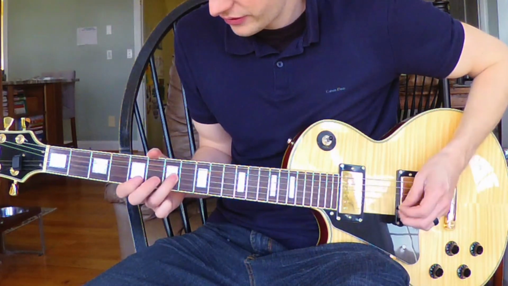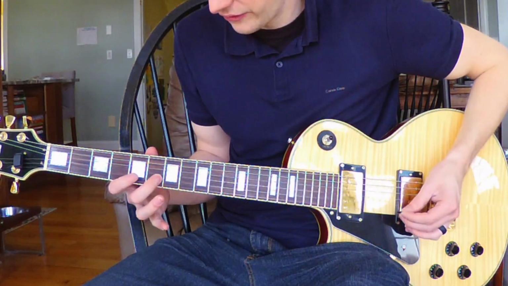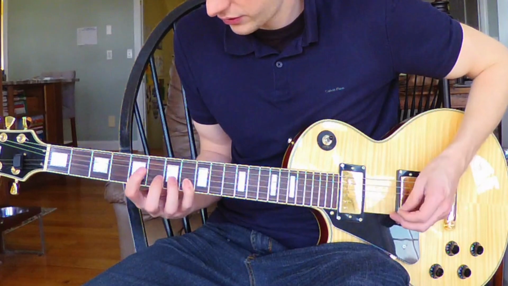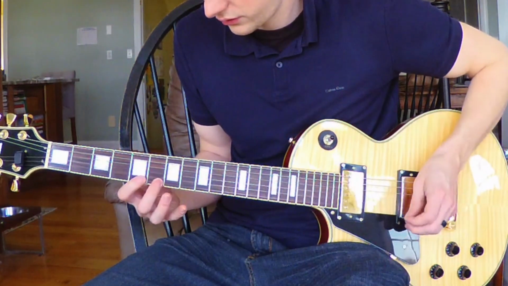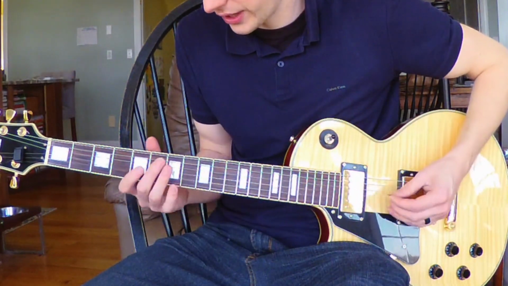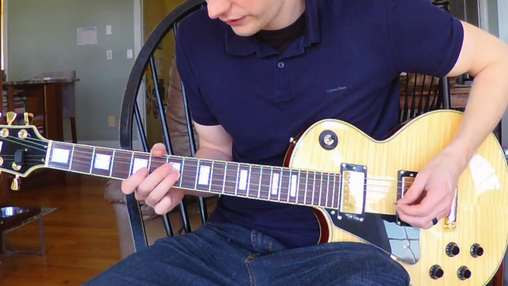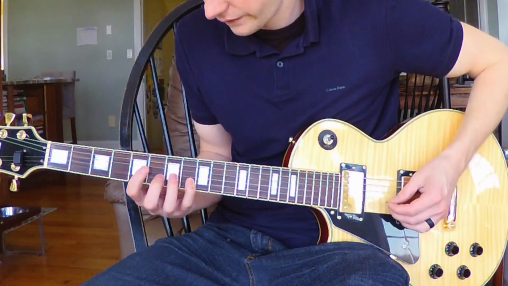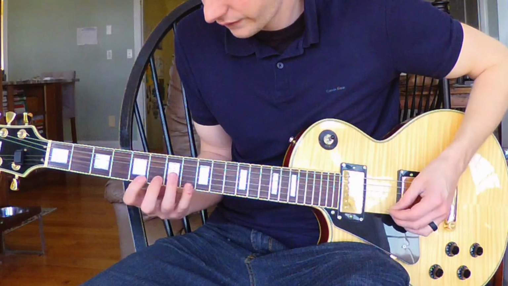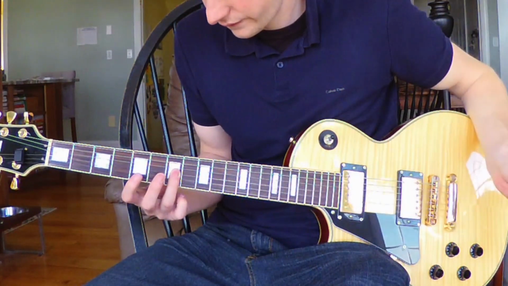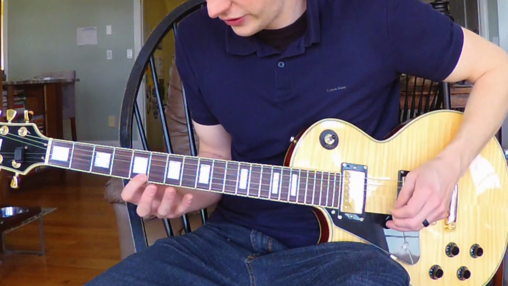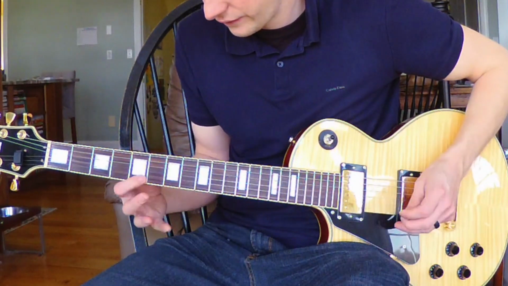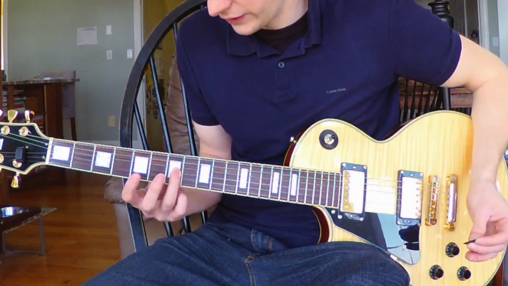However, now, 2nd finger is going to go fret 6 on the B string. So now we got here. So here, 1st finger, pinky, 1st finger, 3rd finger.